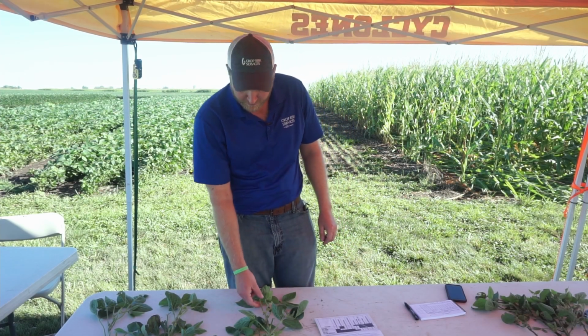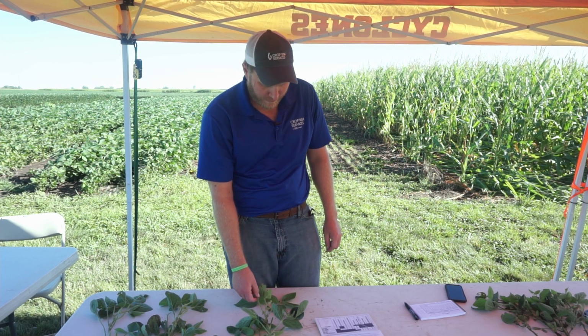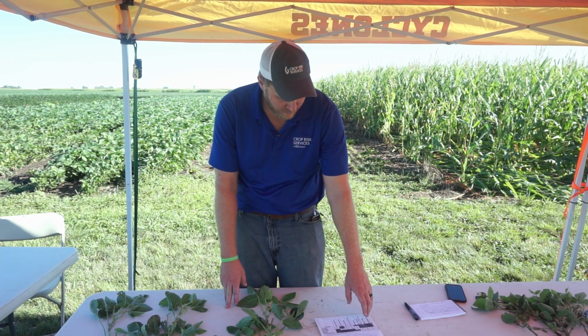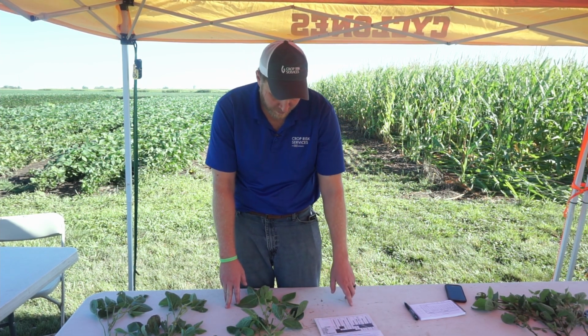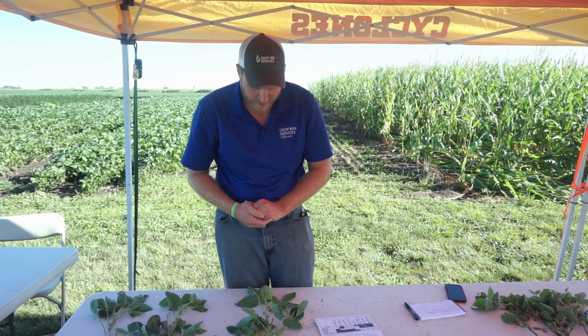Okay, we're going to start off staging these plants here. That's going to tell us what process we need to use and what we need to follow when we're looking at the damage in the field. We'll reference the chart here. That's going to tell us our stage.